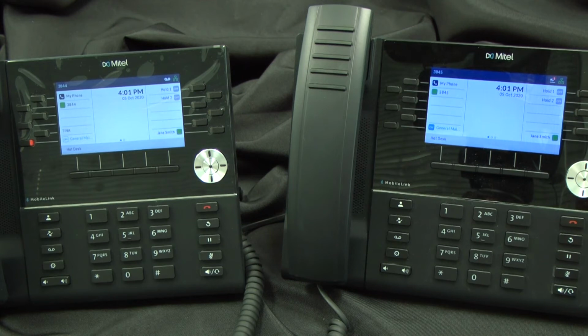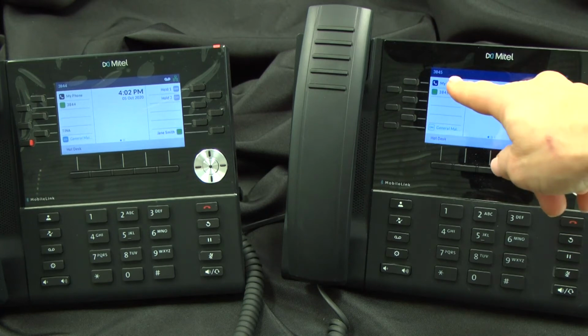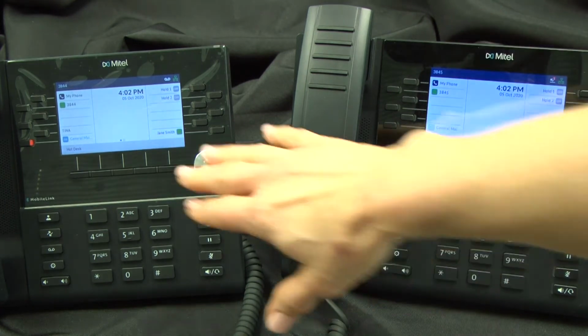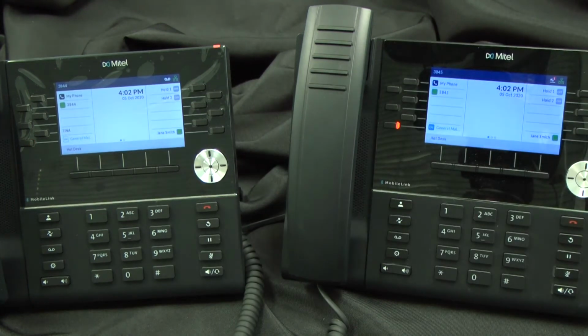We're now going to go over the call center features of the phone. As an agent, when you are at your desk, you're going to have two extensions. You're going to have what we call your base extension, which if you look at the screen, that's what you see here. This is 3845, that's 3844. Your base extension will actually be 5 digits.